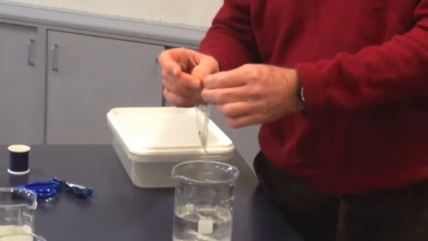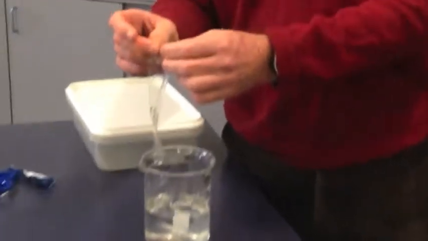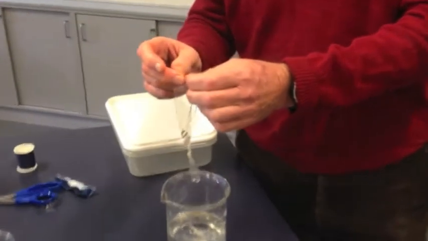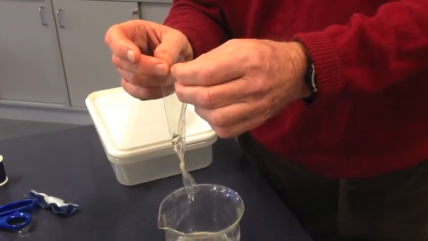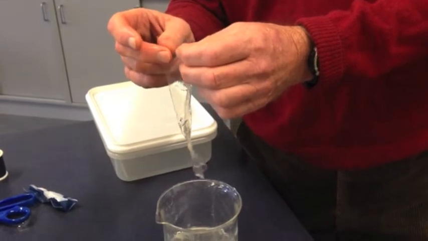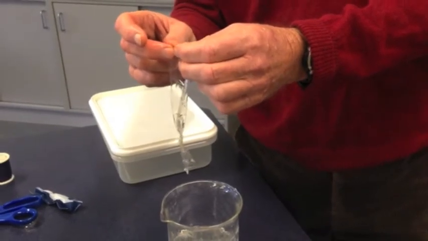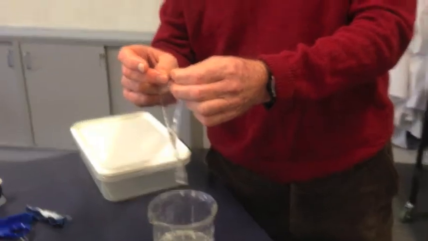As I said the other day in the first video, you will see dialysis tubing, a much more sophisticated form of this, in dialysis apparatus in hospitals when people are having their kidneys flushed and stuff like that.